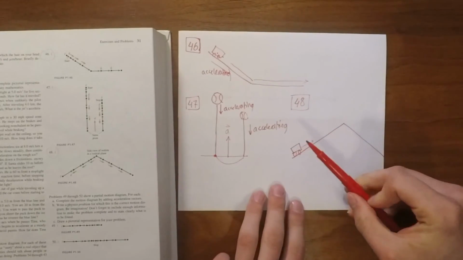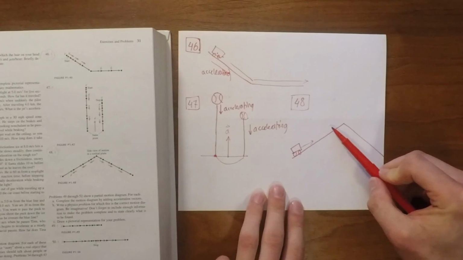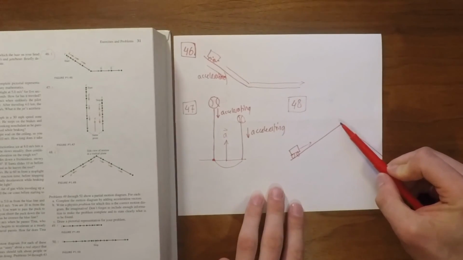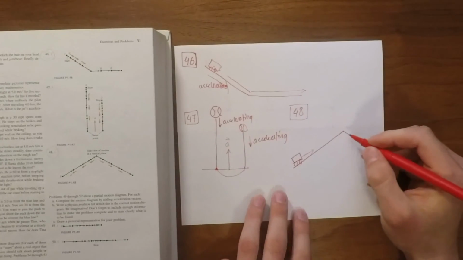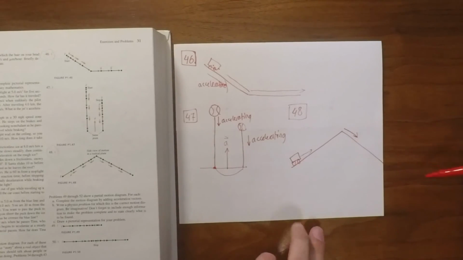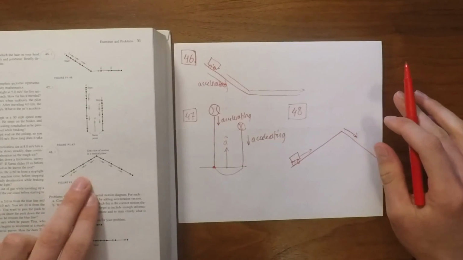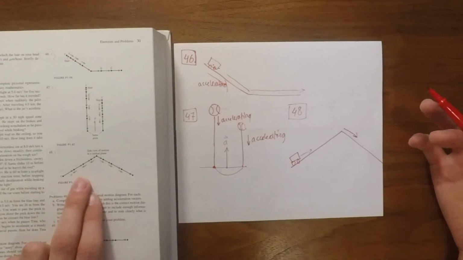It's going to have some initial velocity, but due to gravity, it will start losing speed, losing velocity, until it reaches this point. Then it would start accelerating once again, once it starts rolling down the hill. So this dot diagram perfectly describes the situation.